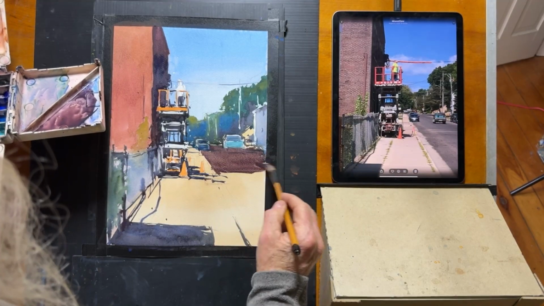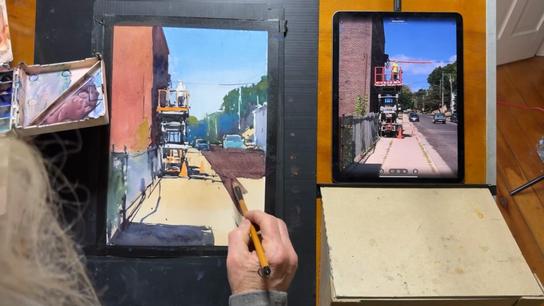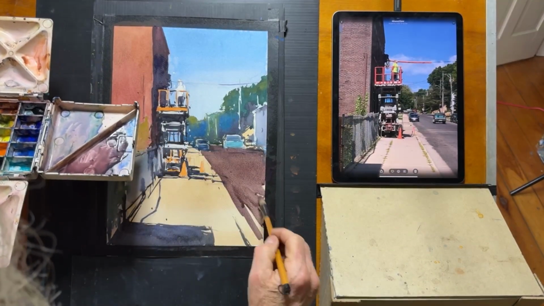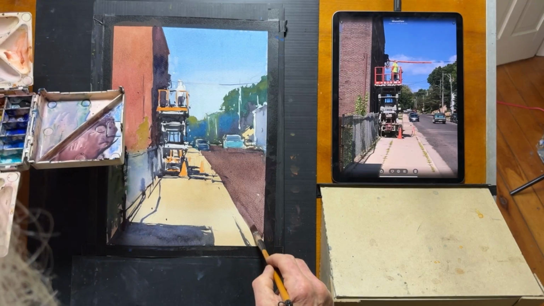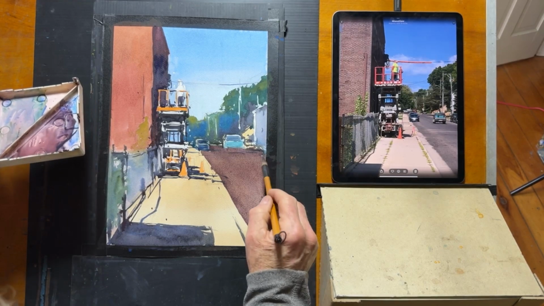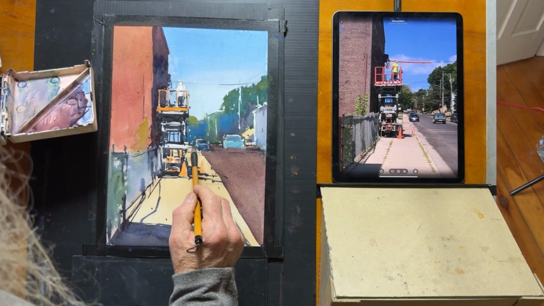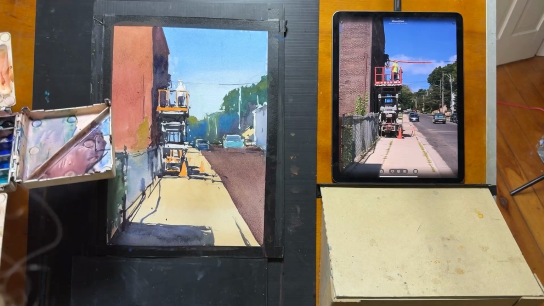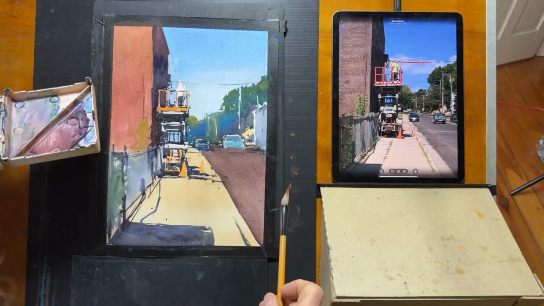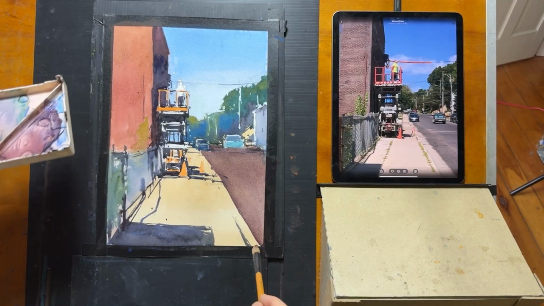So I probably should not have painted these shadows yet. I'll be very careful to try not to lift them. And even better still would be to modulate the three colors in the mix, so that it's not one uniform tone here. So I could, well, I'm just going to leave it alone.